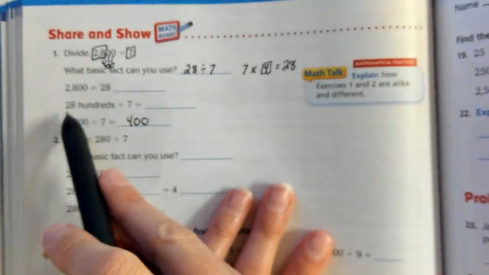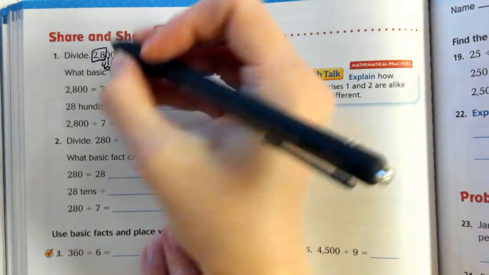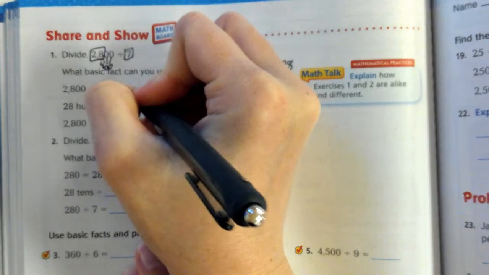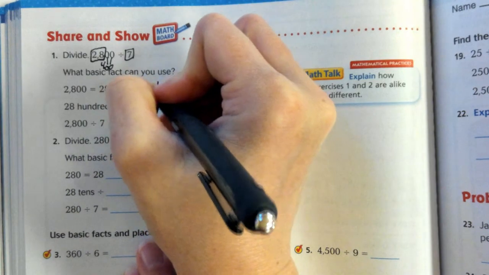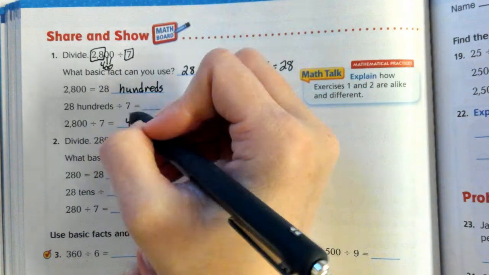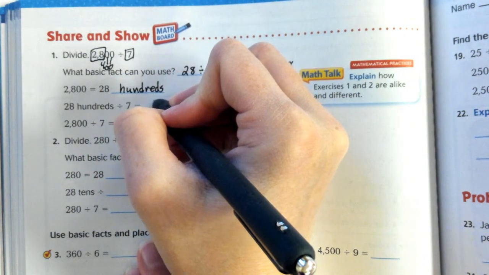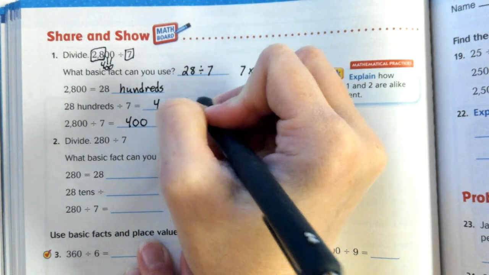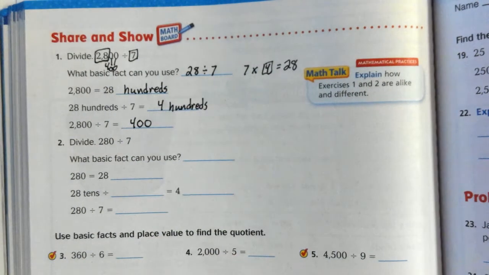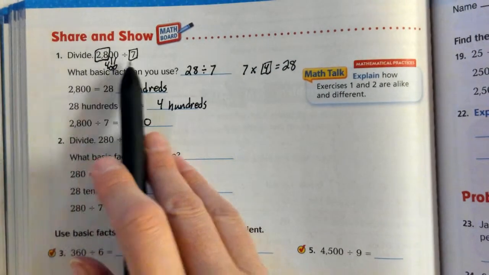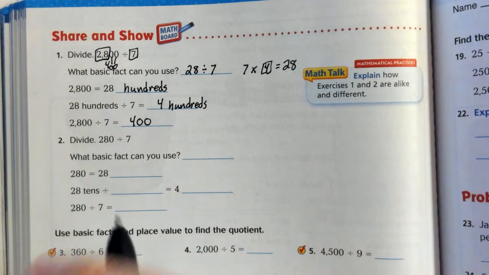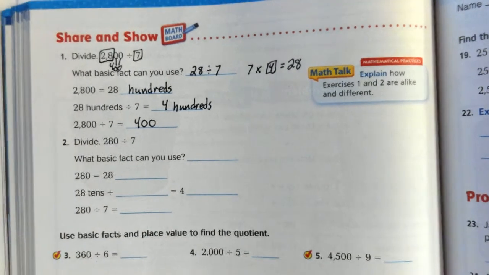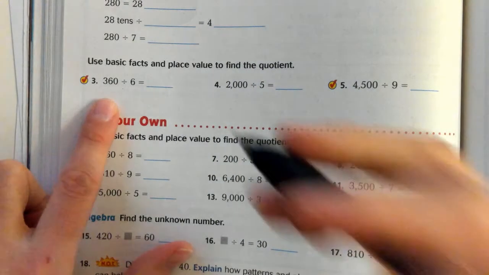is 400. Now what we're looking at here is 2,800 is 28 hundredths. 28 hundredths divided by 7 is 4 hundredths. And that's how they're talking you through it here. And we're doing the same thing by putting boxes around our numbers. We're thinking about the basic facts that can help us solve these problems. All right, I want you to go down to number 3.